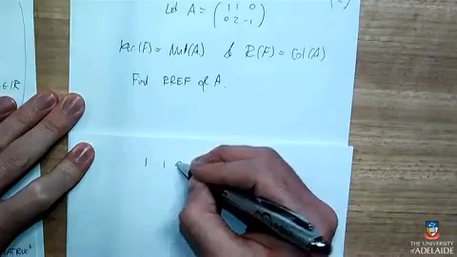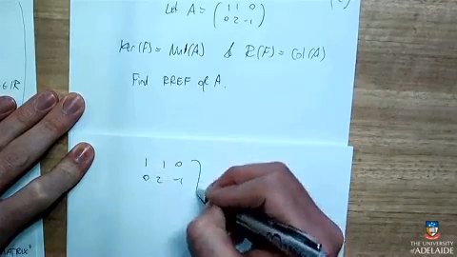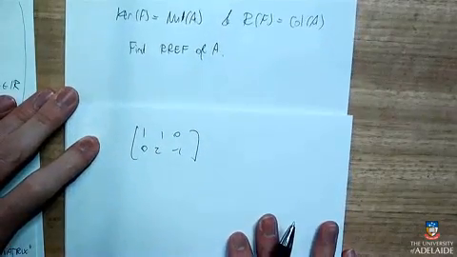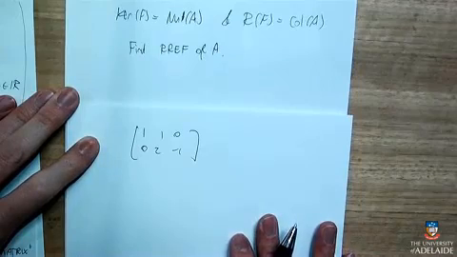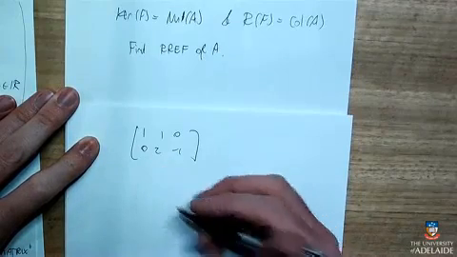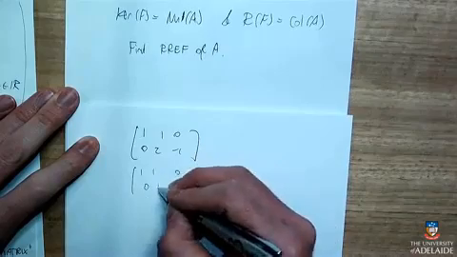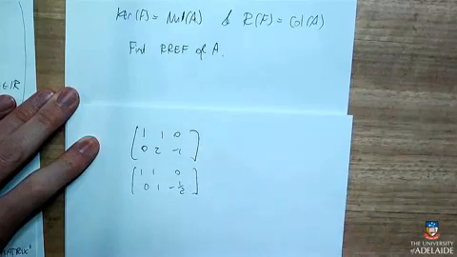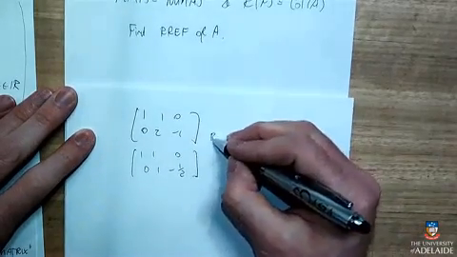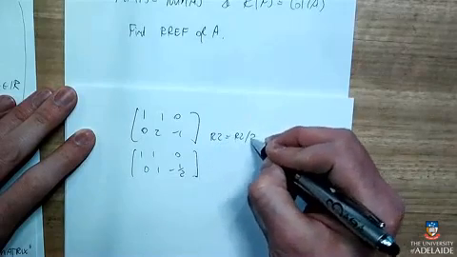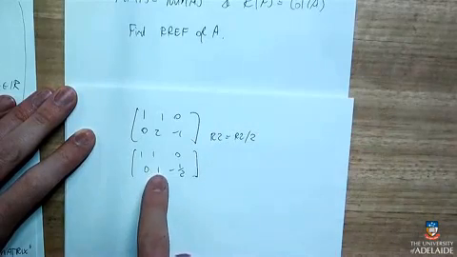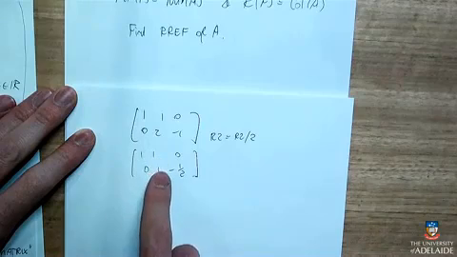So 1, 1, 0, 0, 2, minus 1. And I really will do the proper reduced row echelon form this time. I'm going to put a 1 in this position, like that, by dividing row 2 by 2. And I'm going to do row 1 minus row 2.